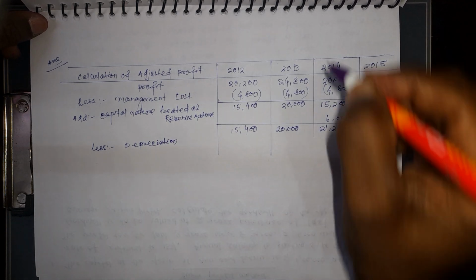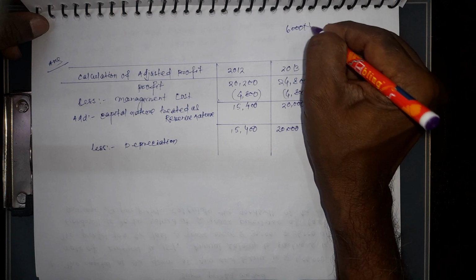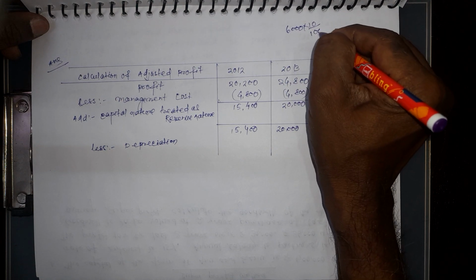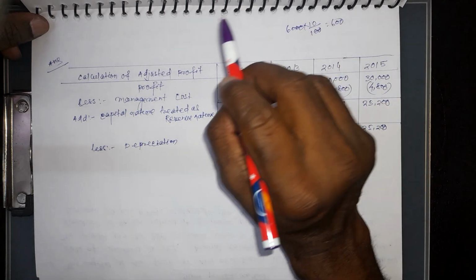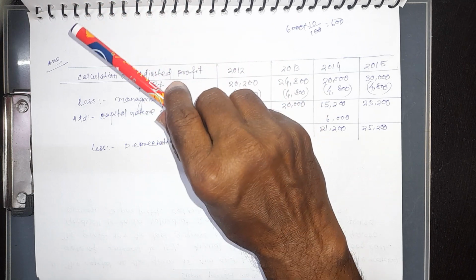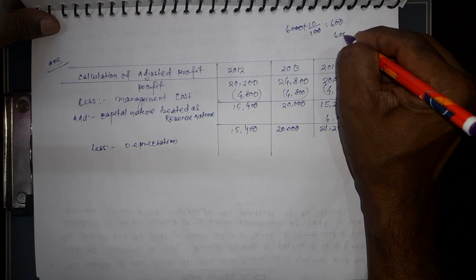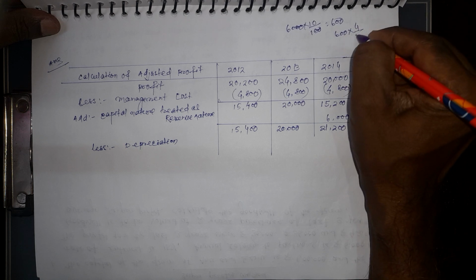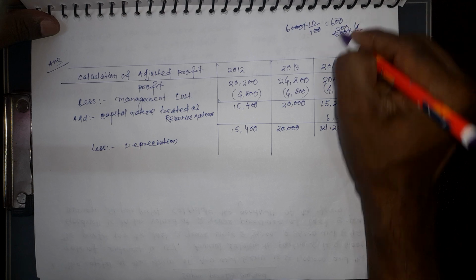Depreciation on 6,000. I am calculating 10% of 6,000. It will be 600 yearly. Clear? From 1st September, October, November, December. So 4 months. So 600 into 4 by 12. So it will be 200. Clear?